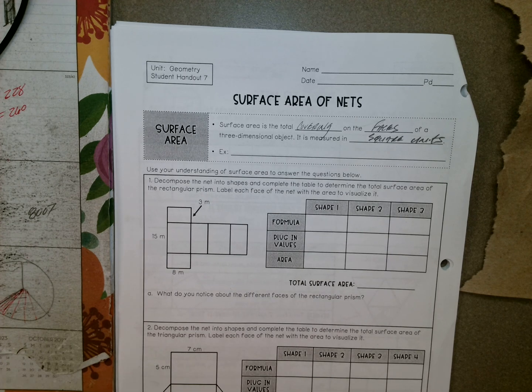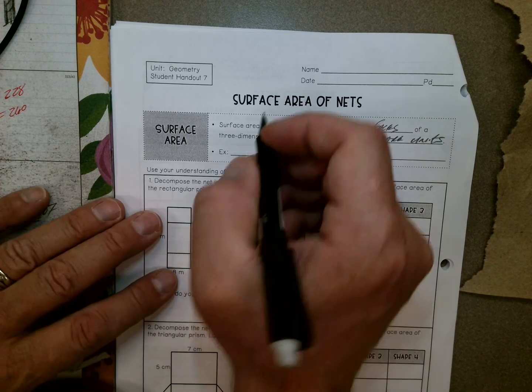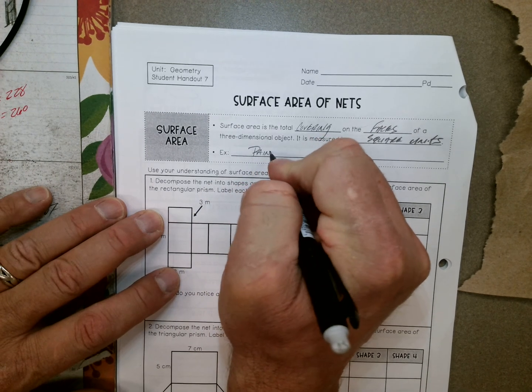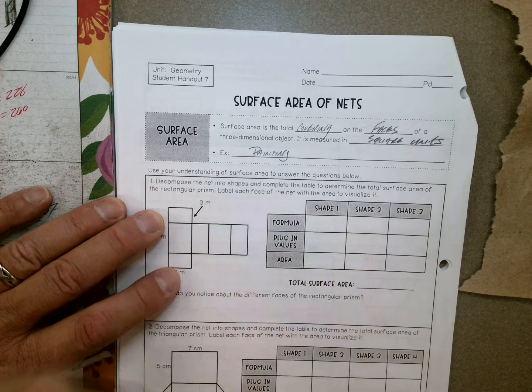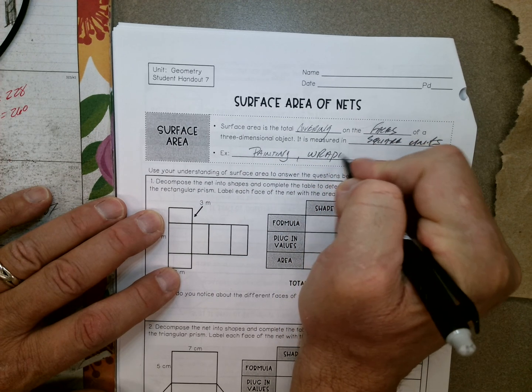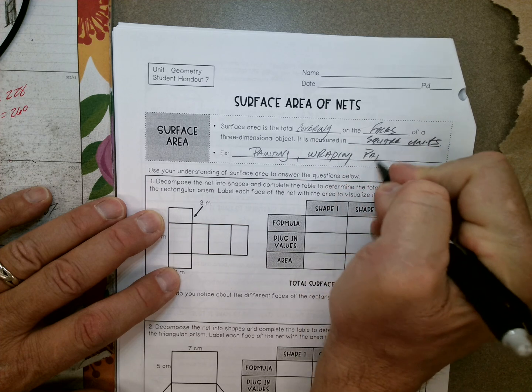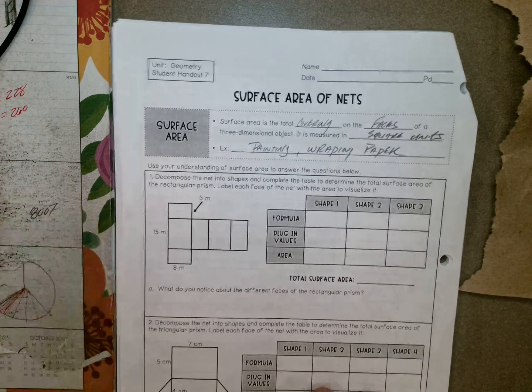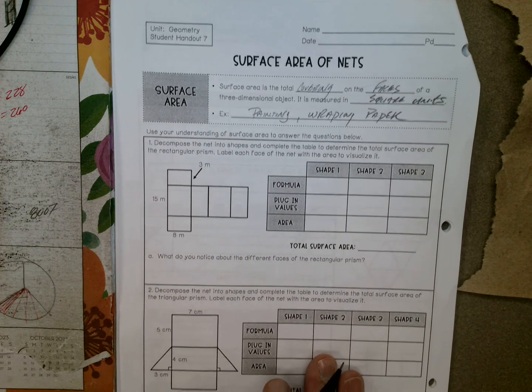We want to paint something, right? When we want to wrap it with wrapping paper. So let's just write that, painting, so you know how much paint to buy, right? Wrapping paper, how much you should buy. Okay.